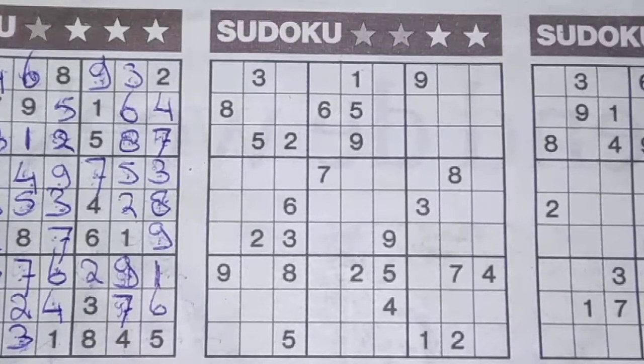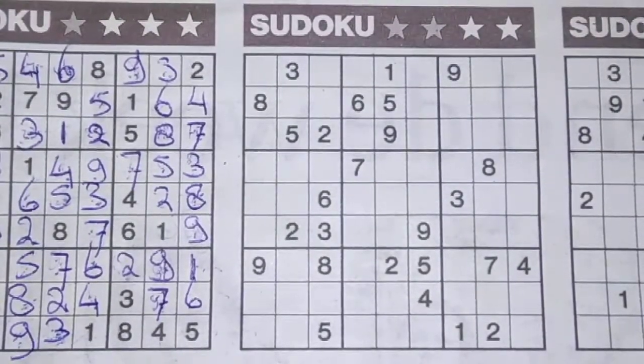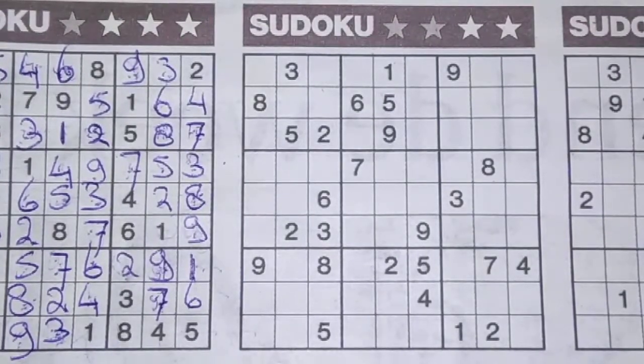Hi everyone. Welcome back with the second Sudoku in this additional of today's newspaper, Monday, May the 25th, 2020. And the second Sudoku is a two-star Sudoku. So let's get started.